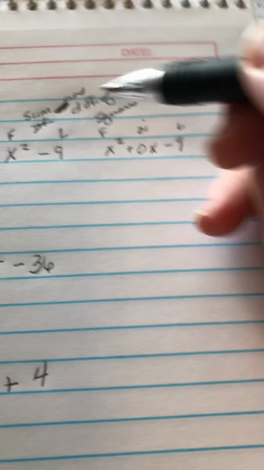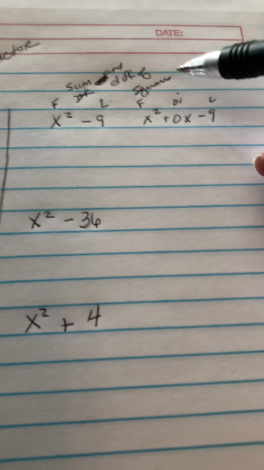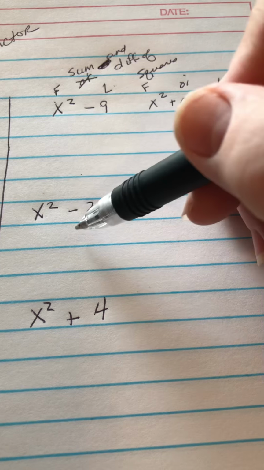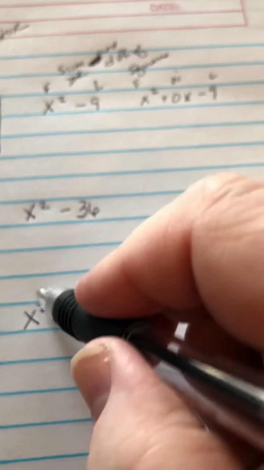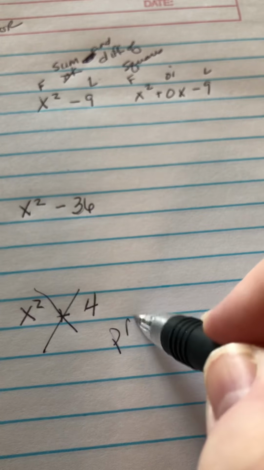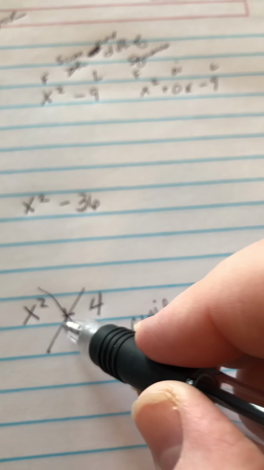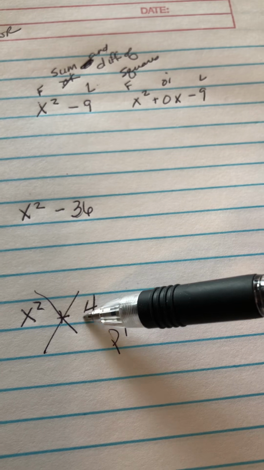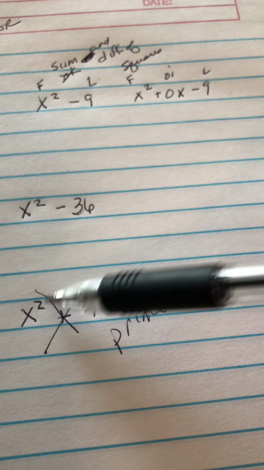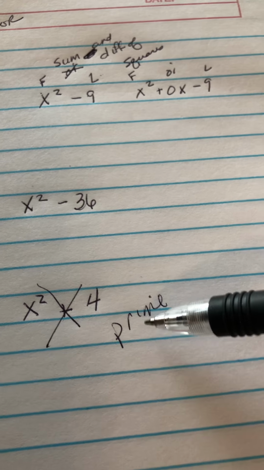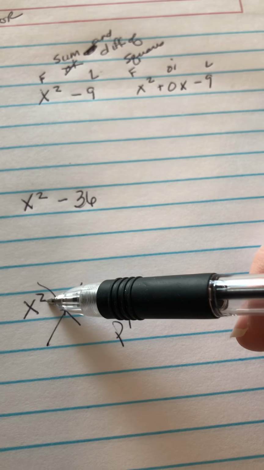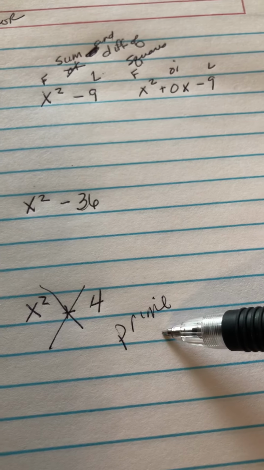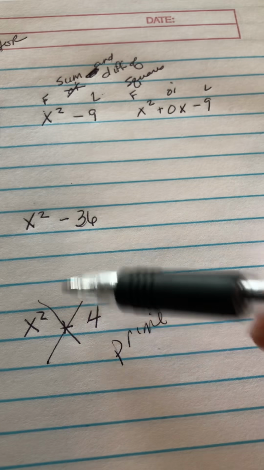So over here, if you have sum and difference of squares, how you can tell is, first of all, they have to say minus. So this one down here, it actually is considered prime, because if it doesn't say minus and it has two terms that's squared, then we can't do the problem. Now later on we're going to learn about cubes. We can do cubed things, but we can't do squared things unless they say minus.